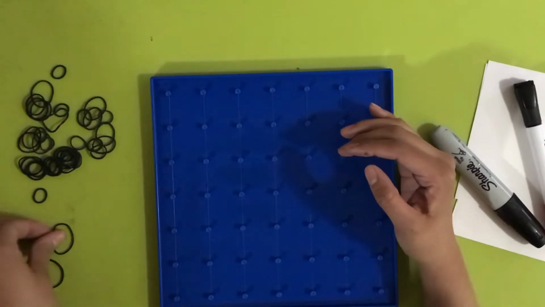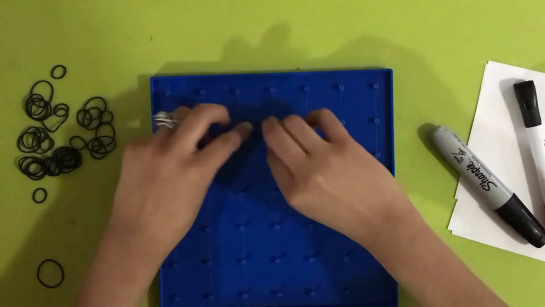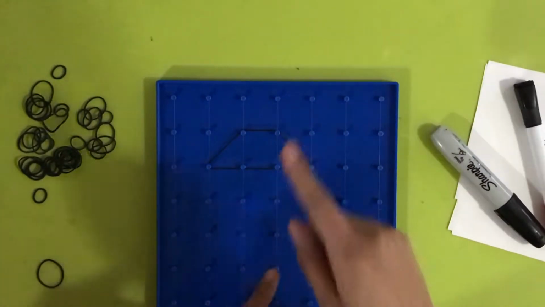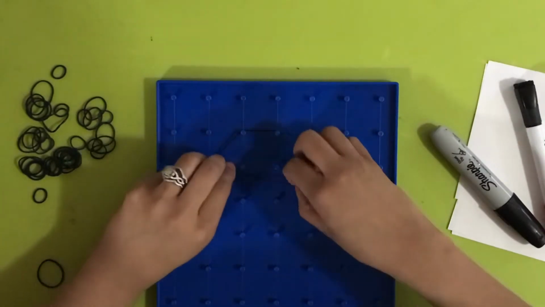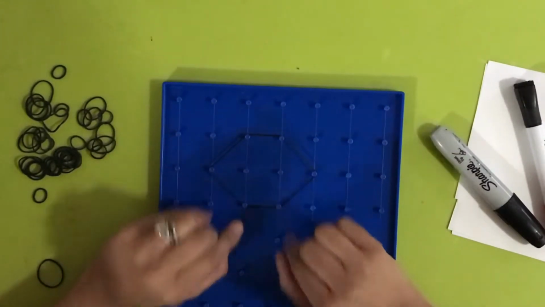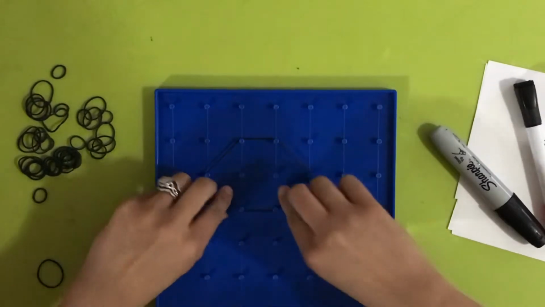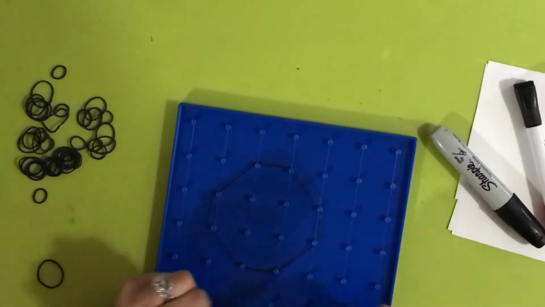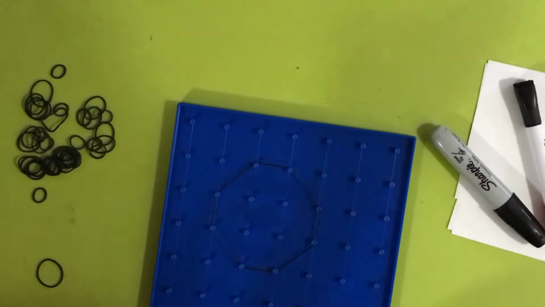We can create a trapezoid. We can turn this trapezoid into a hexagon or an octagon. The possibilities are endless.